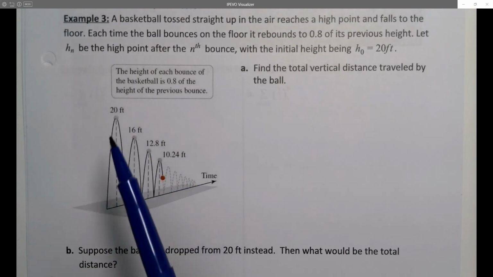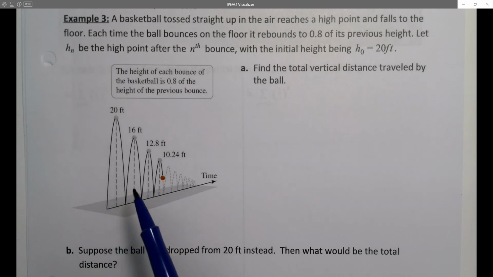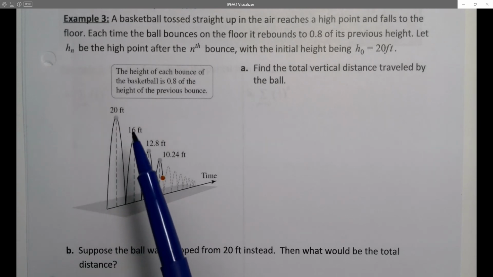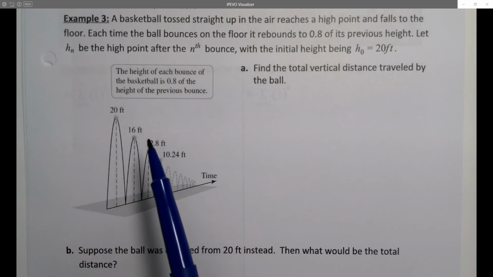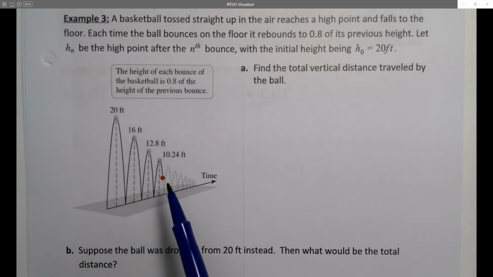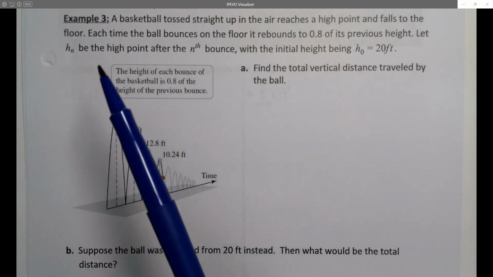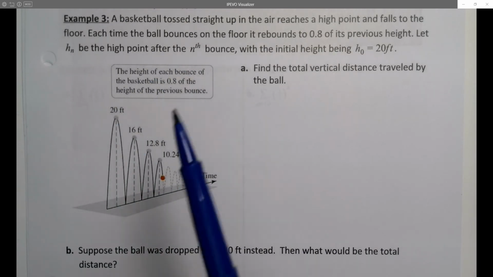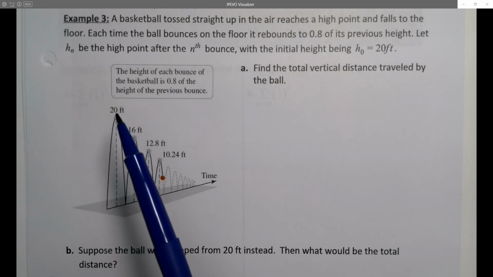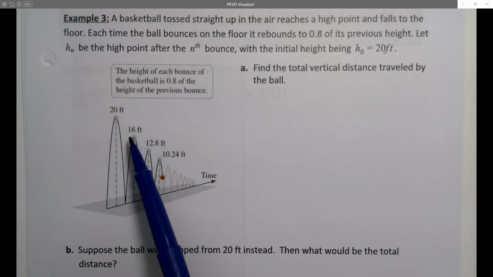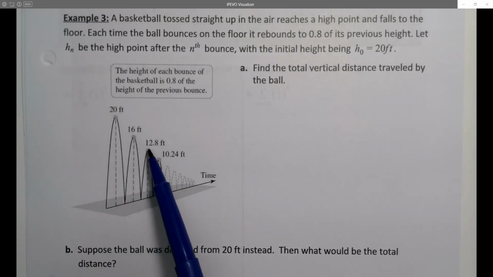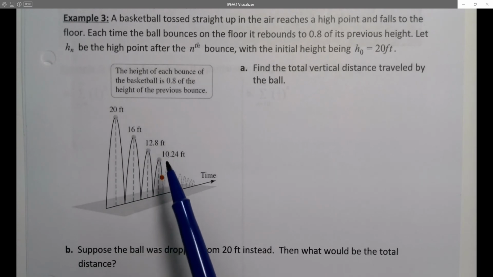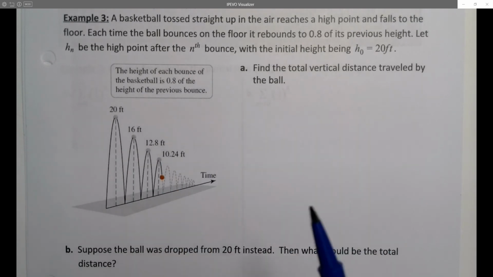So it's going up and then going down, and then it reaches 0.8 times 20, which is 16, then 0.8 times 16, which is 12.8, and so on. So let h sub n be the height after the nth bounce. So this would be h sub 0, this would be h sub 1, this would be h sub 2, and so on. With the initial height being h sub 0, which is 20 feet. Find the total vertical distance traveled by the ball.